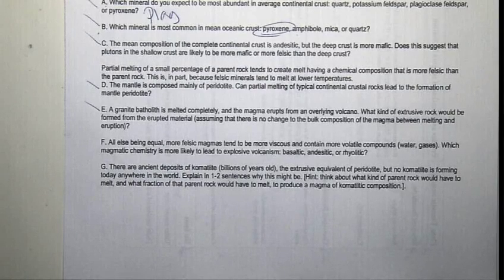This is giving a statement that more felsic magmas tend to be more viscous. So now in your head you have to say, okay, felsic. Is basalt felsic or is rhyolite felsic? Which one of those is a more felsic magma? You can look on your chart if you're not sure. Rhyolite. This chart will probably be somewhere in the test, so you kind of have the answers, you just have to not panic. So yes, rhyolite, that chemistry is more likely to lead to explosive volcanism. We talked about how the gases can get trapped in the viscous magmas rather than in the low viscosity magmas.